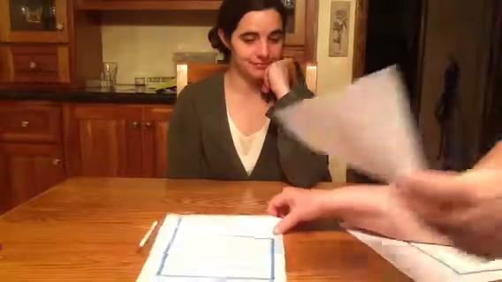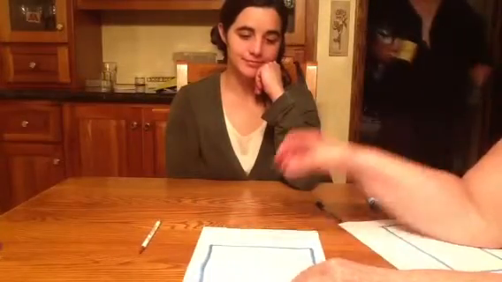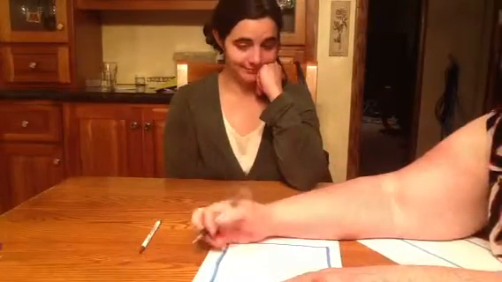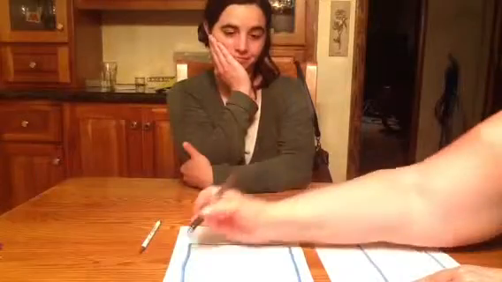Mm-hmm. Okay, so with the 3/4, I've done it the same way. If you look underneath that, you can see that there are 9 twelfths. Now is it easier to see which one is greater? Yeah. The 9 twelfths. So we can find a common denominator in fractions, and that's what we want to do.